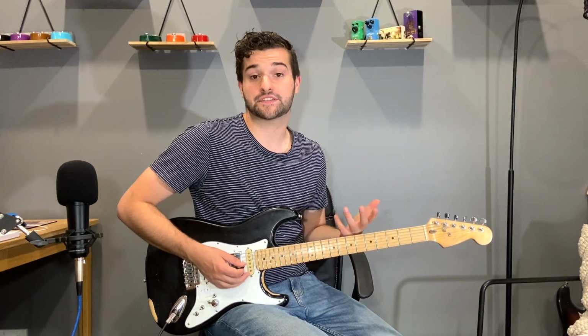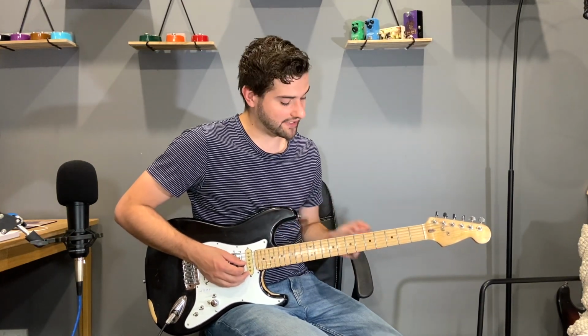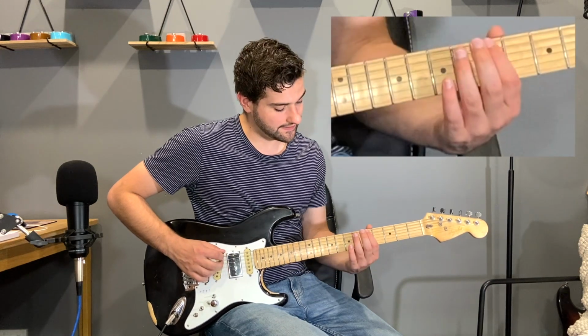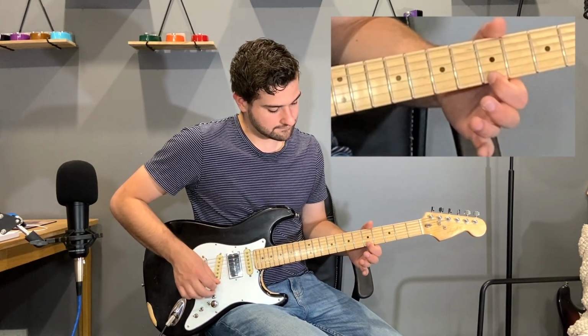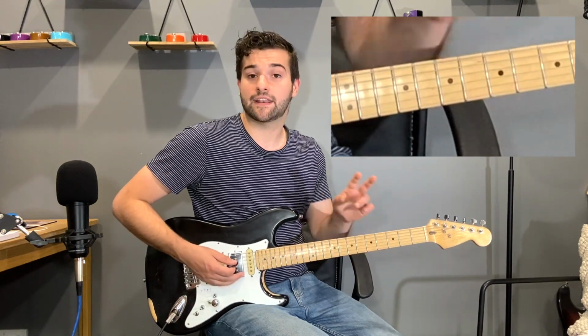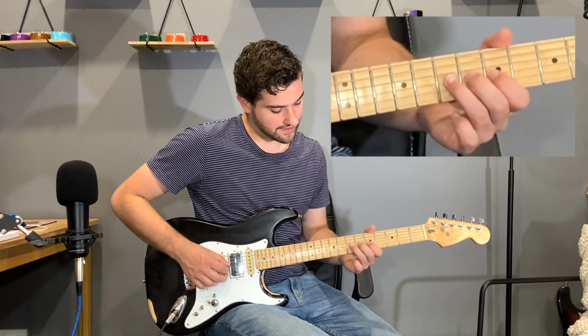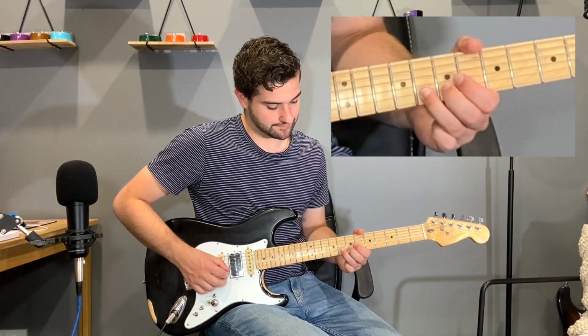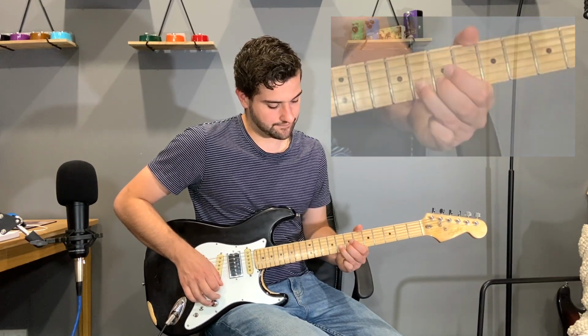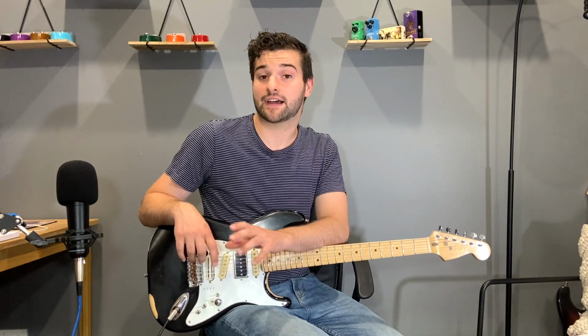So that was our position 1 A minor pentatonic. We had our 3 root notes here. And there were 2 places we could bend, here as well as here. So that's what we've covered the last few weeks.